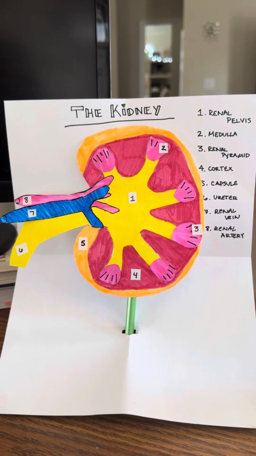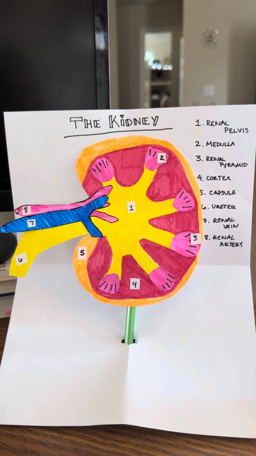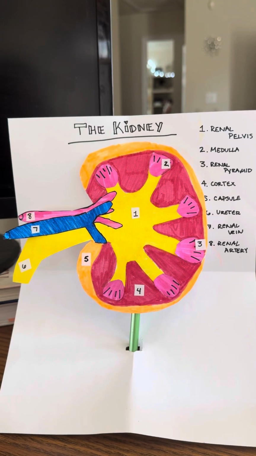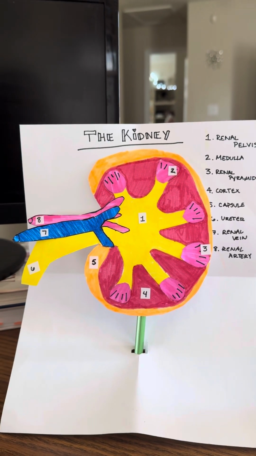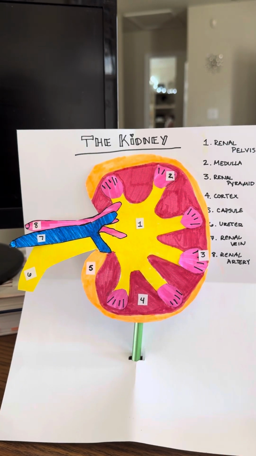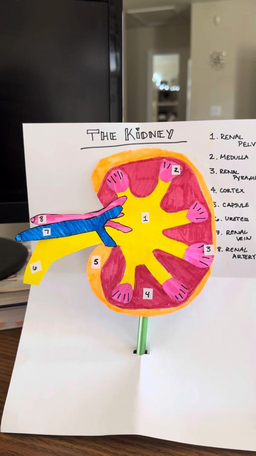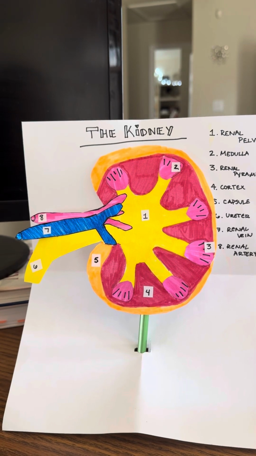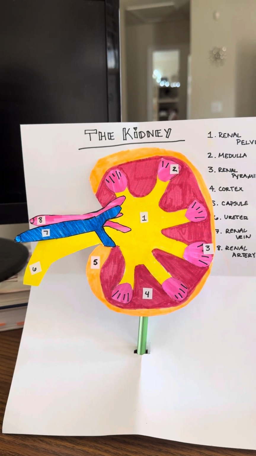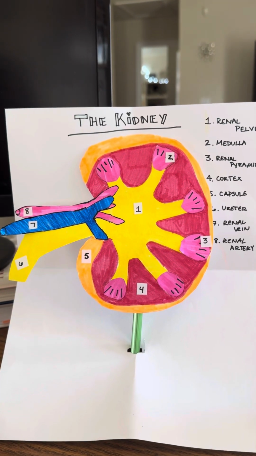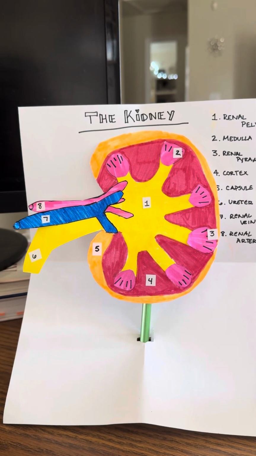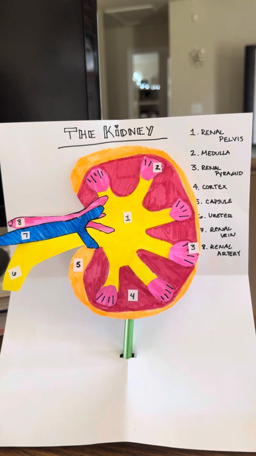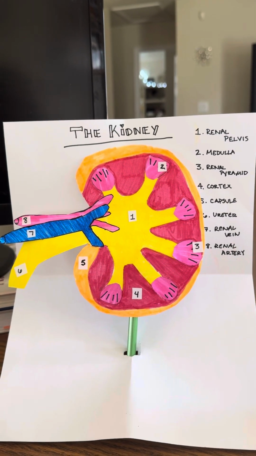So starting off, just like a fun fact, the kidneys lie on the posterior, meaning the backside of the abdominal wall, at the spinal level of T12 to L3, T standing for thoracic and L standing for lumbar. They lie laterally. Also, the right kidney is slightly lower than the left kidney because of the liver. And a little bit of backstory, going back to the endocrine system, the adrenal glands lie on top of the kidneys.